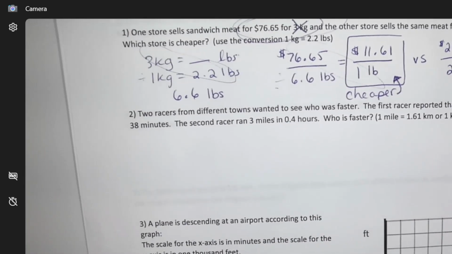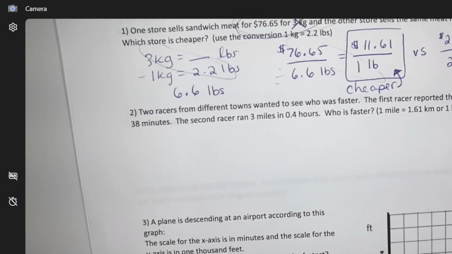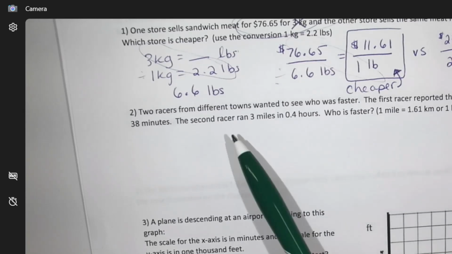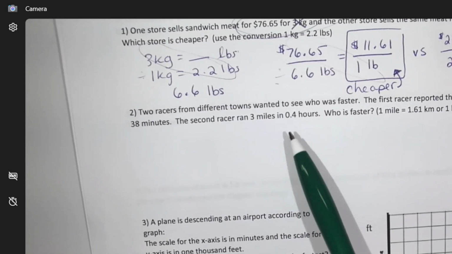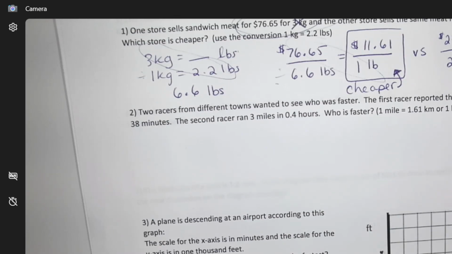Two racers from different towns wanted to see who's faster. The first racer reported that she ran 5 kilometers in 38 minutes. The second went 3 miles in 0.4 hours. Okay, so I have all kinds of things going on here. The first thing I'm noticing is somebody did kilometers and somebody did miles. I can't mix and match.